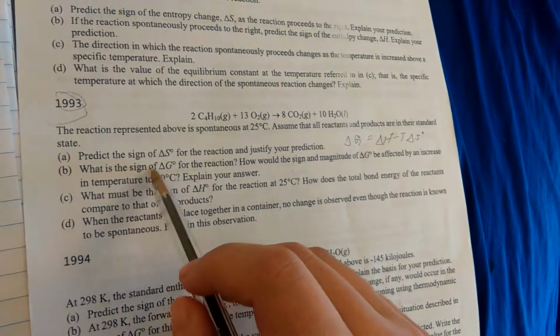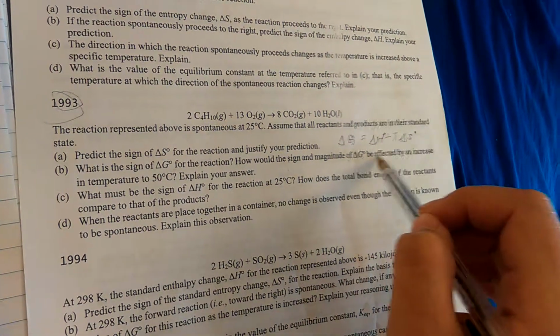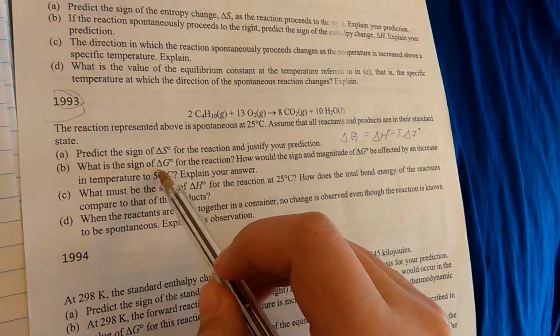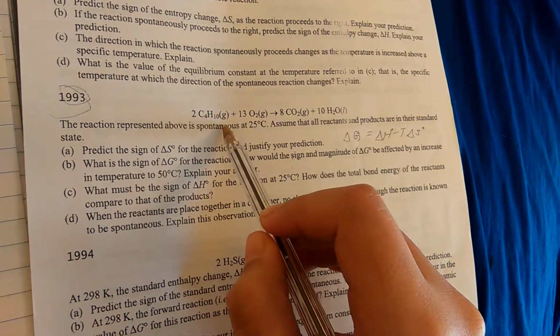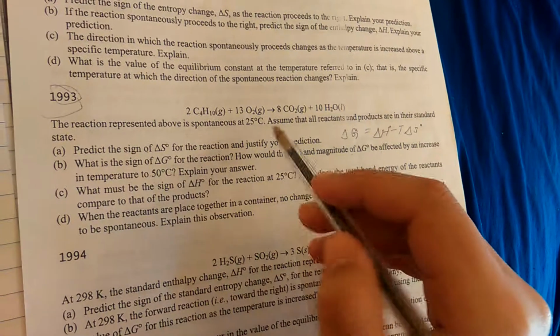B asks, what is the sign of delta G for the reaction, and how would the sign and magnitude of delta G be affected by an increase in temperature to 50 degrees Celsius? The sign of delta G will be negative because this reaction is spontaneous. So anytime a reaction is spontaneous, the sign of delta G will be negative.